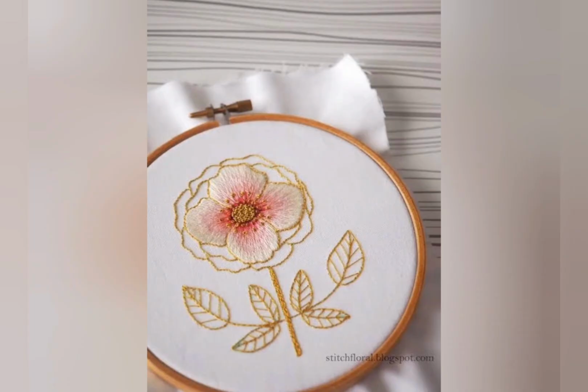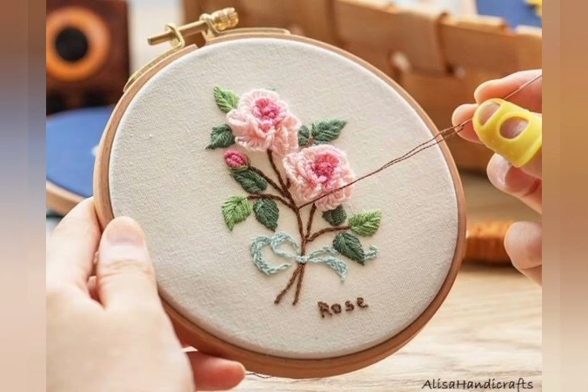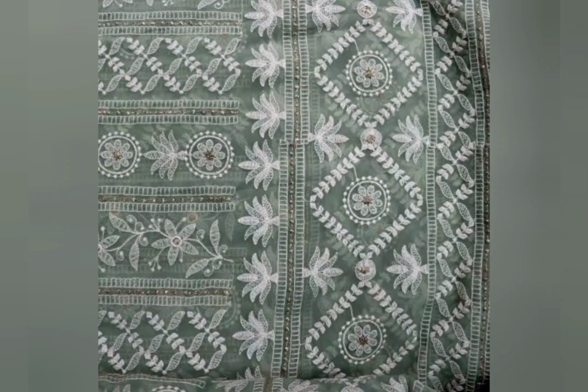Next way of making patterns is embroidery. Embroidery of different styles is done by using a needle and colorful threads. Different patterns are made by different styles.